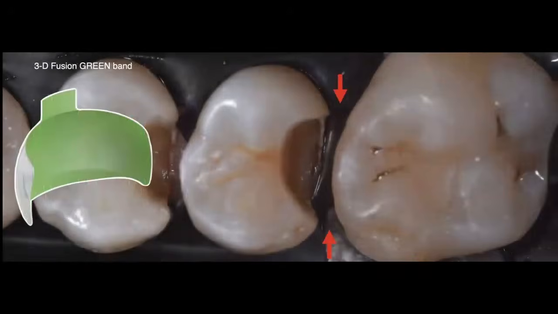Now this is not a back-to-back case. Yes, this is a deep proximal box. It's a wide box as well, but you can see that there's ideal or good proximity between this tooth and the tooth distal to it. So I don't have a large interproximal space.